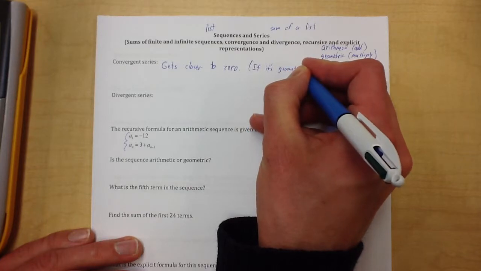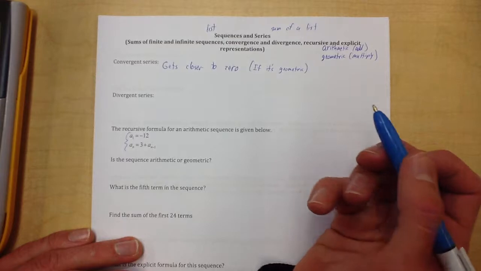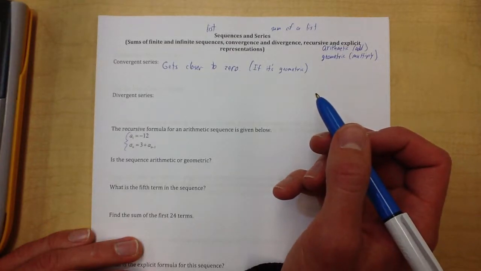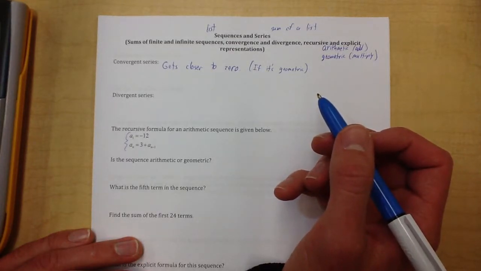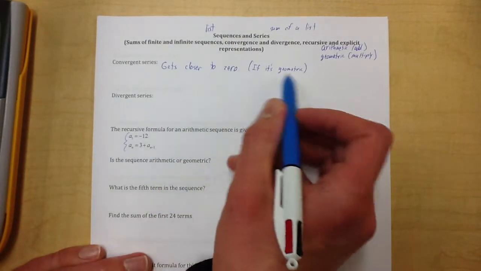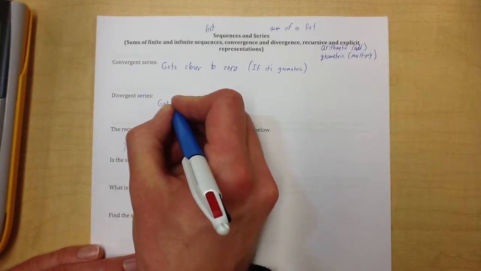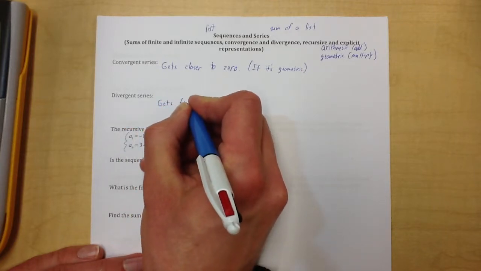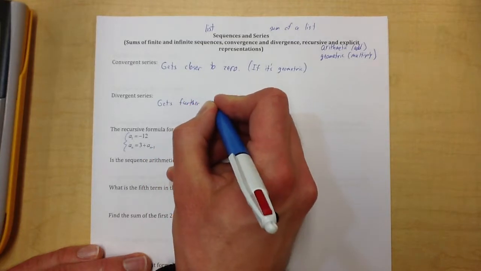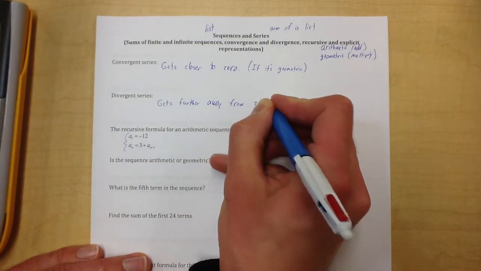By the way, there are series that are not arithmetic or geometric, like natural log, for example. If you do one like that, then that one gets closer to 0, but it does not converge. So that's why I threw this in here. A divergent series gets further away from 0.